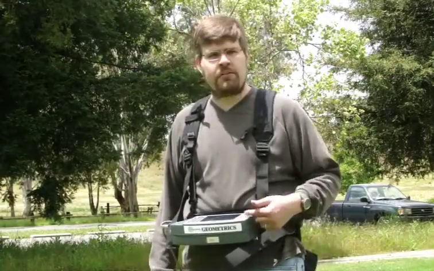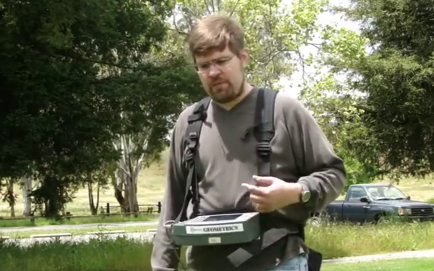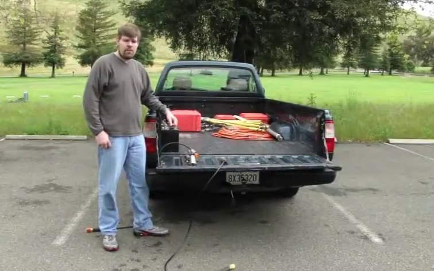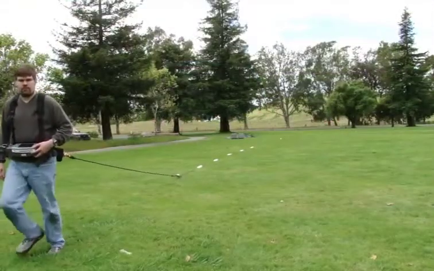And the console has a metronome, and it'll start beeping. This will help you keep an even pace. The OhmMapper can be towed by an ATV, small vehicle, or dragged by an individual with minimal effort.